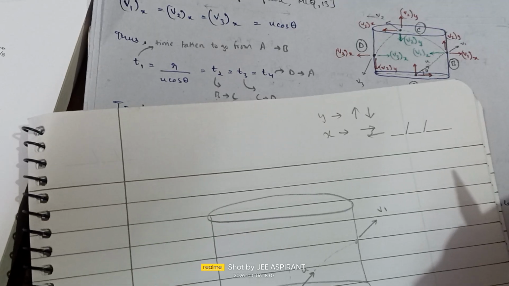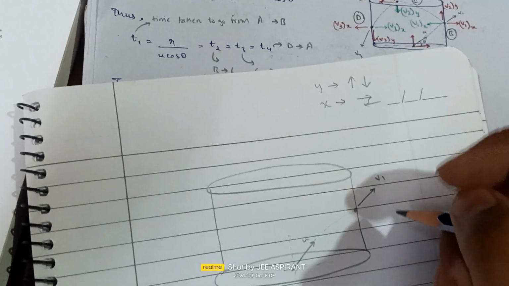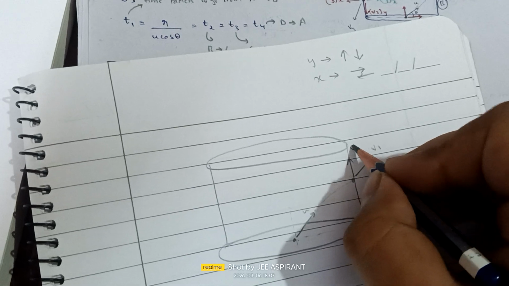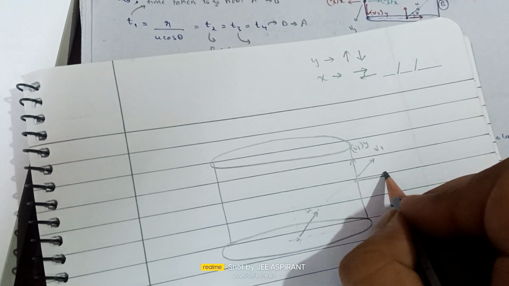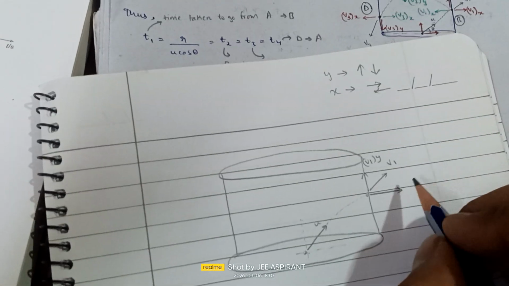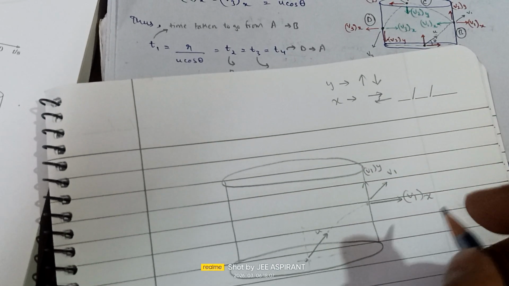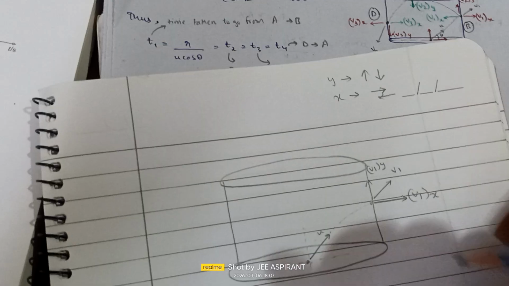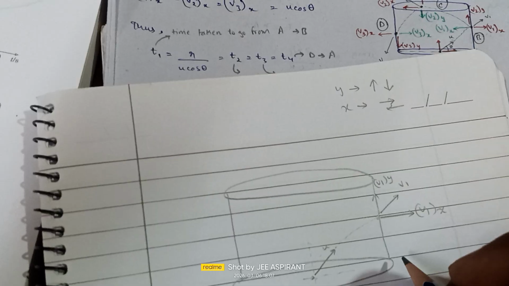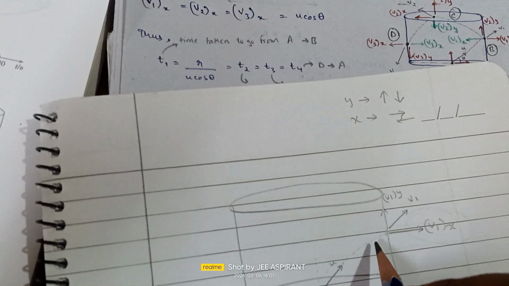If we resolve the components, it will have a y component upward, let's say v1y, and the horizontal component v1x, right? So we know that as the collision is with the vertical wall, the horizontal component will be reversed.